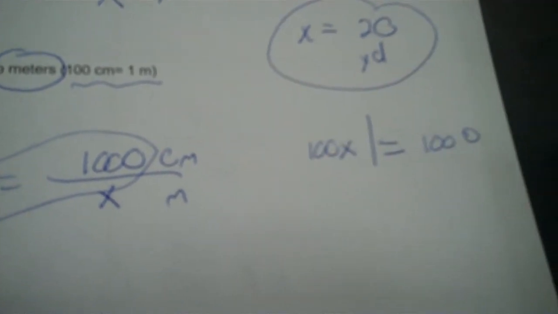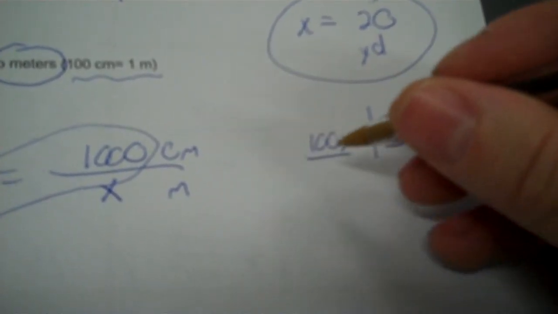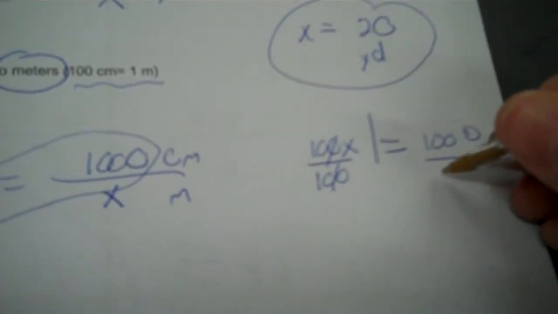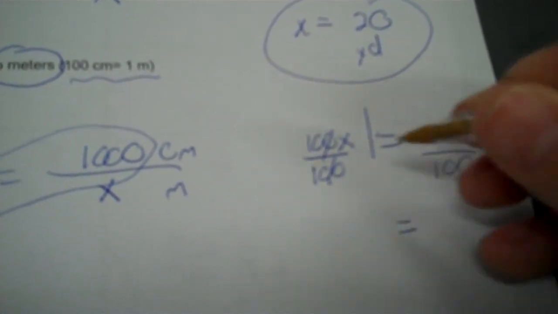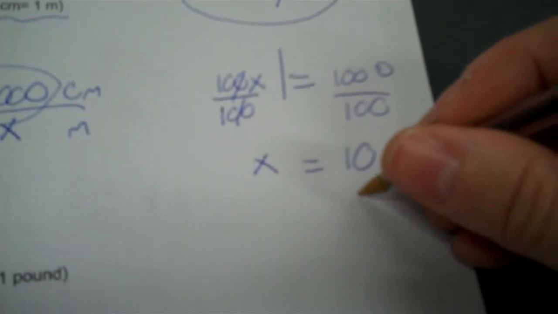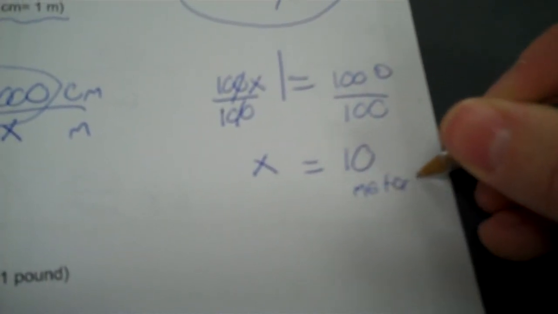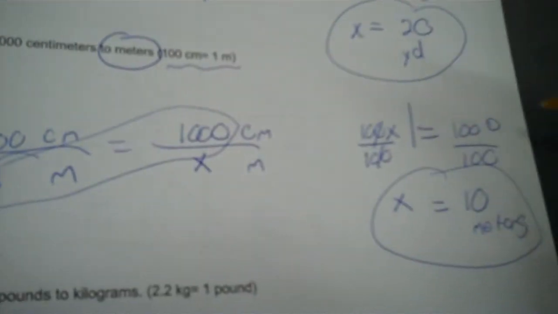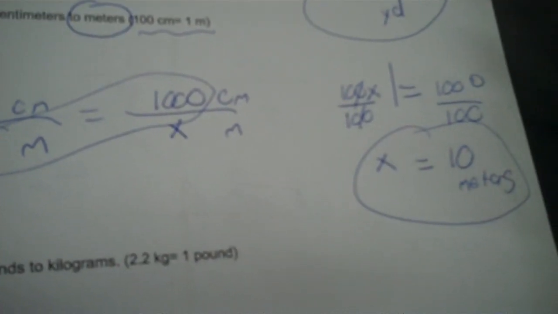Okay, so X is being multiplied. We have to divide by the number with the X, 100. So you have X, and then 1,000 divided by 100 is 10. So there are 10 meters, okay, within it. If you have 1,000 centimeters, you have 10 meters.